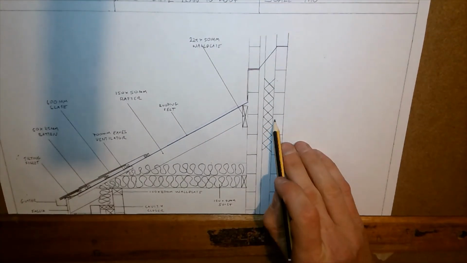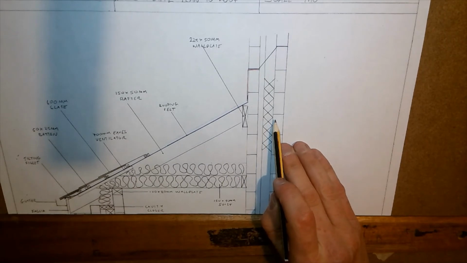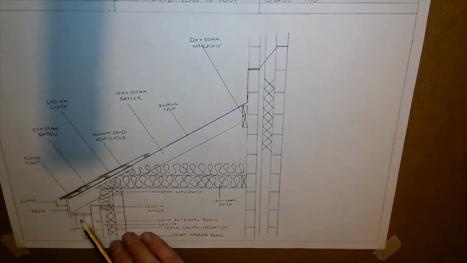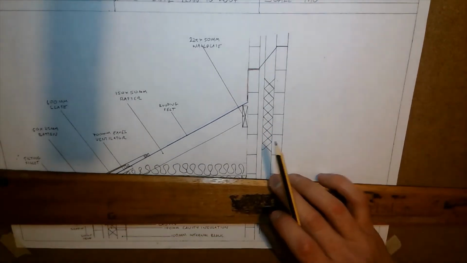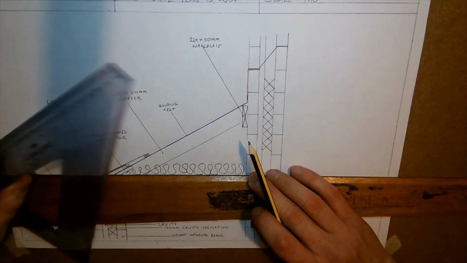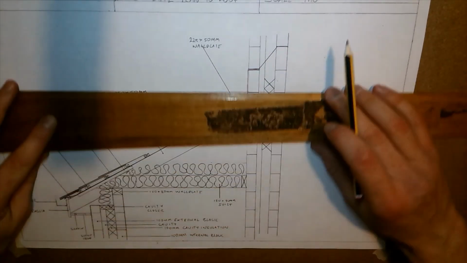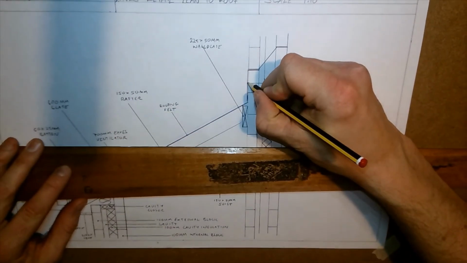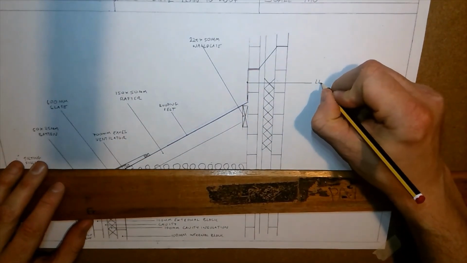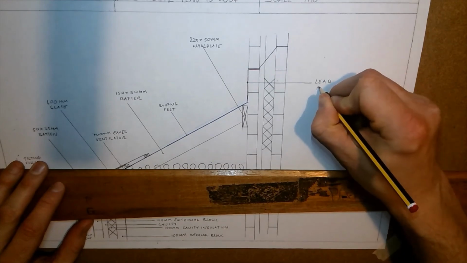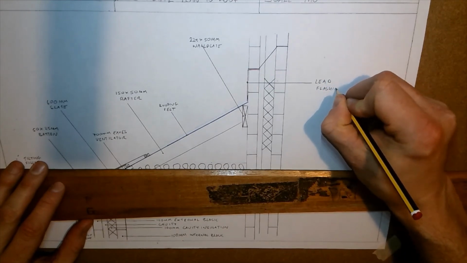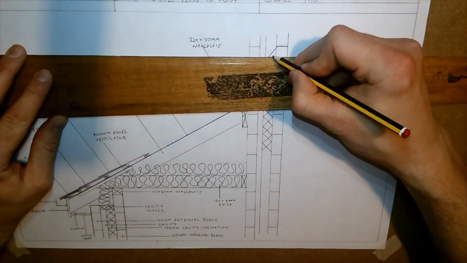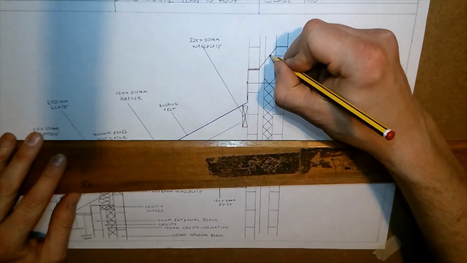We don't need to label all these parts of the wall all over again because we have it done down here, but we will label the lead flashing and the DPC. So I might just bring these lines over to this side. And the DPC.